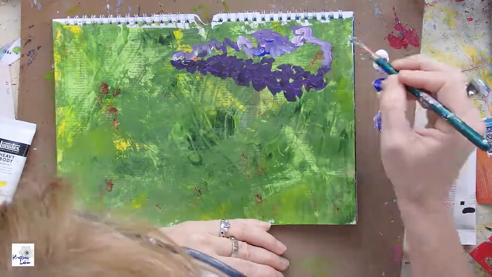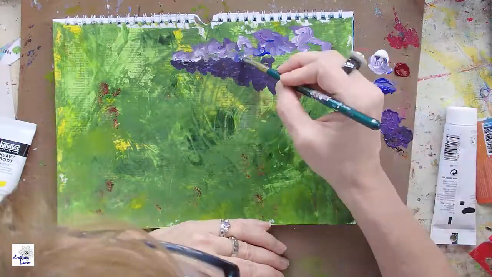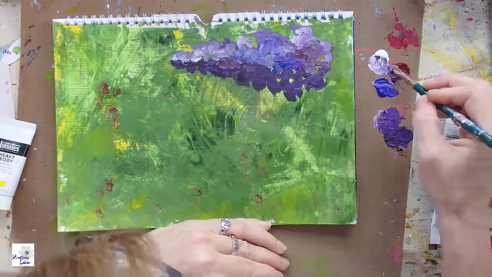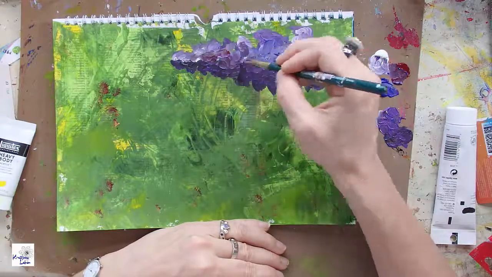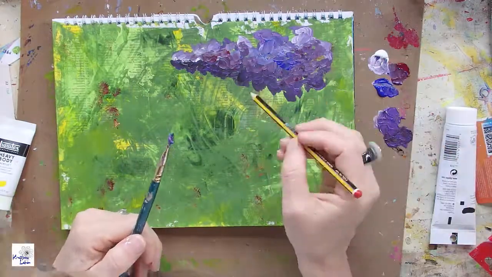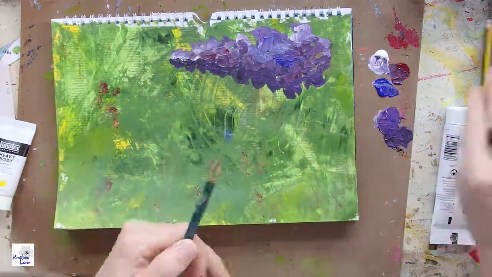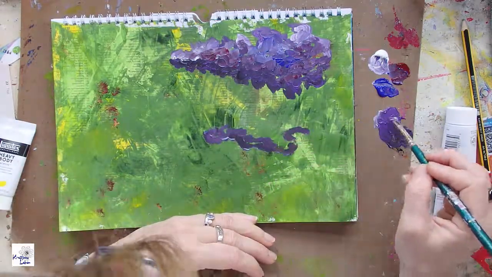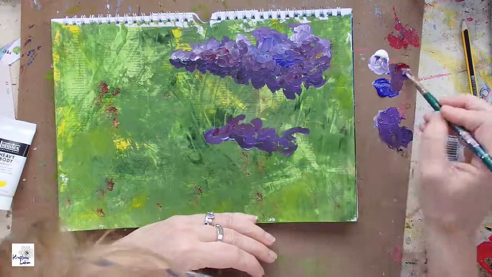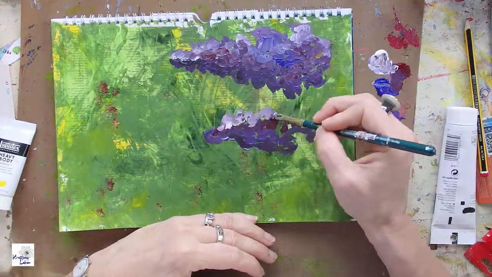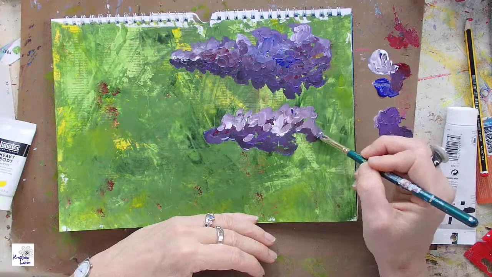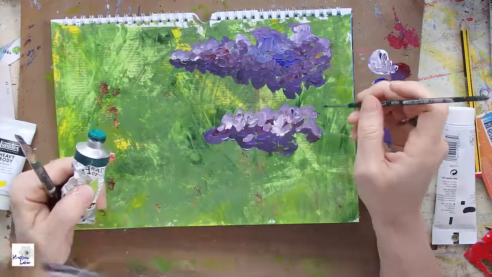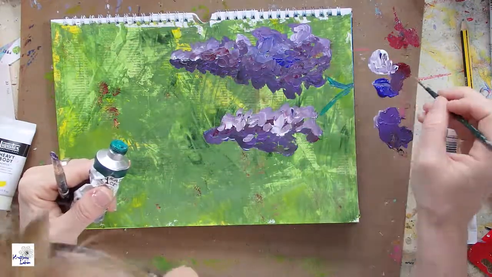I'm just mixing my colors, which are basically Titan White, Amsterdam Permanent Violet Blue Opaque, and Schminke Ultramarine Blue, as well as some Amsterdam Titan White. On the top it's lighter, and at the bottom of the lilac flower the color is darker, and I'm just making little dots, putting them next to each other, and I really like the effect it has given me.